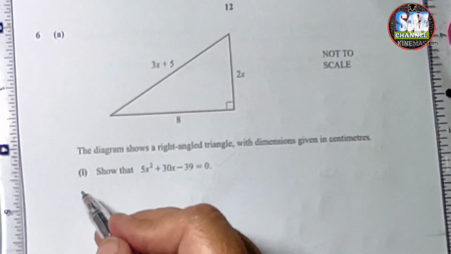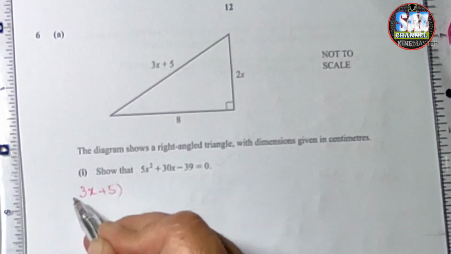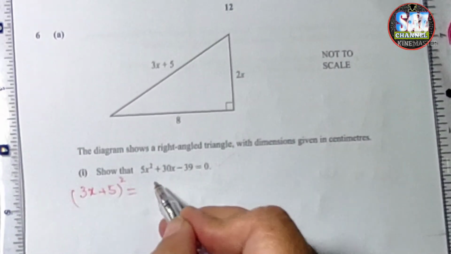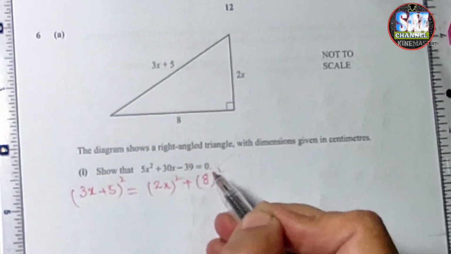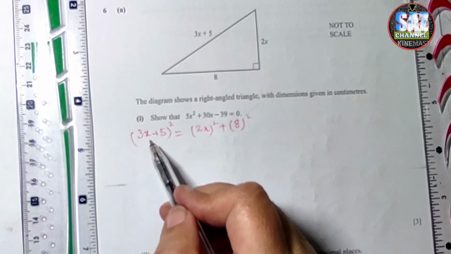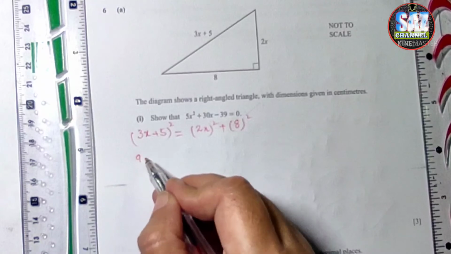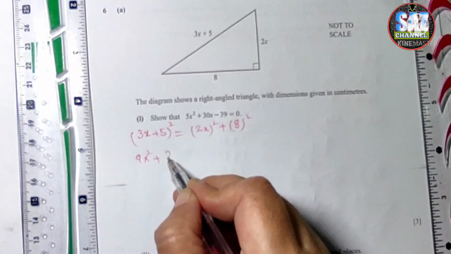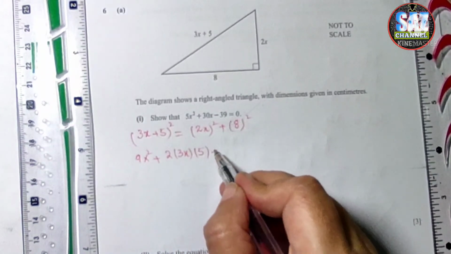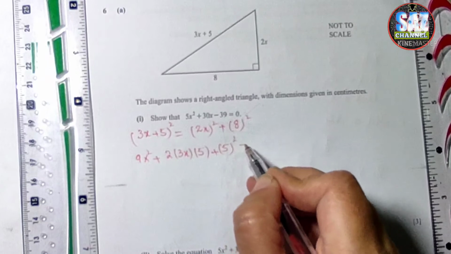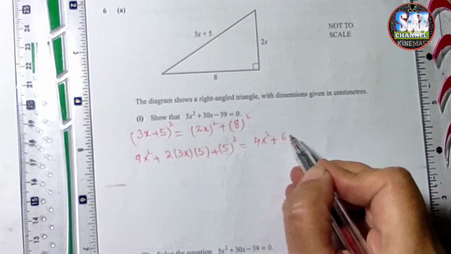So according to Pythagoras theorem, we know that hypotenuse square, (3x plus 5) whole square, equals base square plus height square, which is 8 square. Now here we have to apply the algebraic identity (a plus b) whole square, and according to that it will become 9x square plus 2 into 3 into 5, plus 5 square, equals 4x square plus 8 square, which is 64.